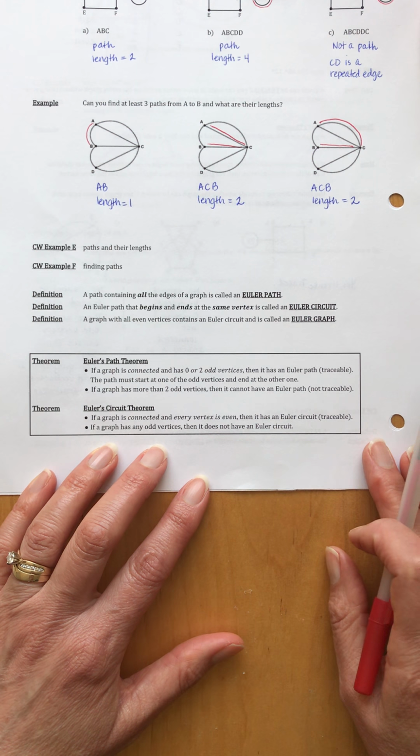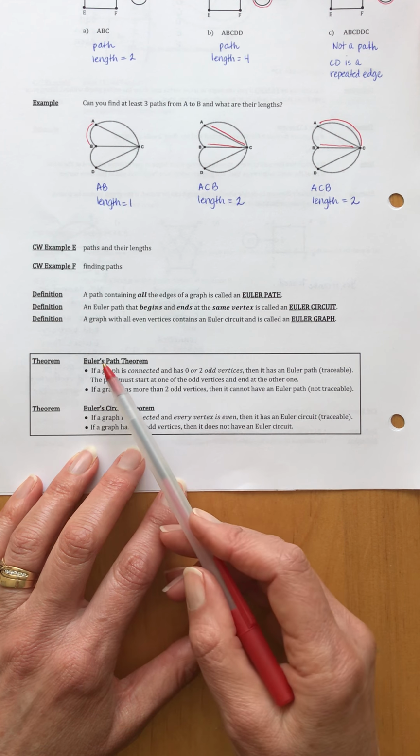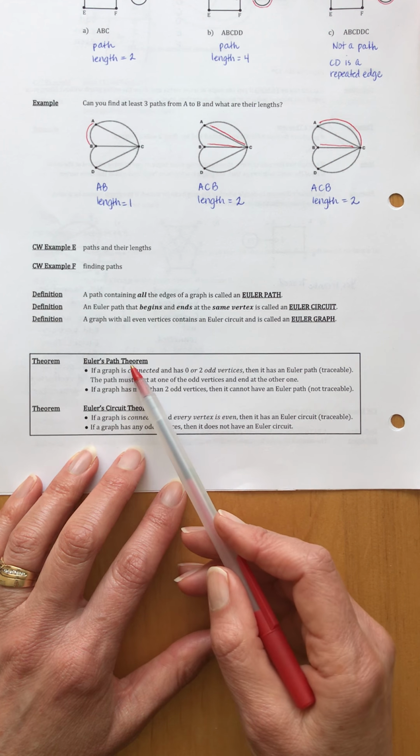So we've got two theorems that are going to help us to determine whether or not a graph is traceable. Euler's path theorem: if a graph is connected and has 0 or 2 odd vertices, then it has an Euler path, meaning you can trace it. The path must start at one of the odd vertices and end at the other. If the graph has more than 2 odd vertices, then it cannot have an Euler path. It's not traceable.